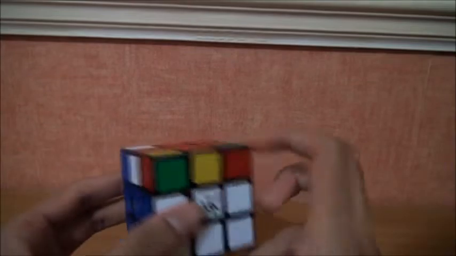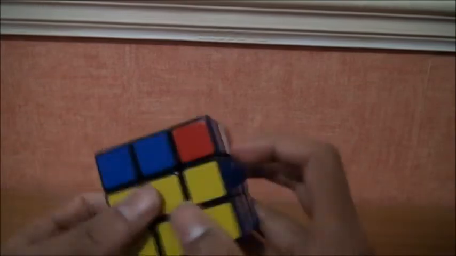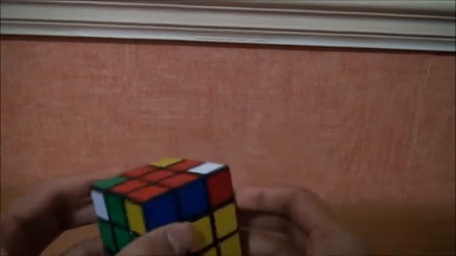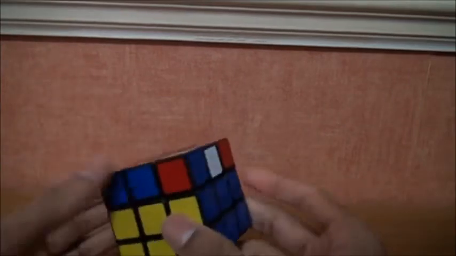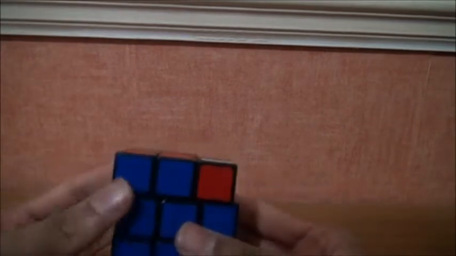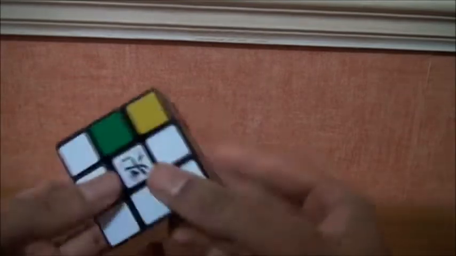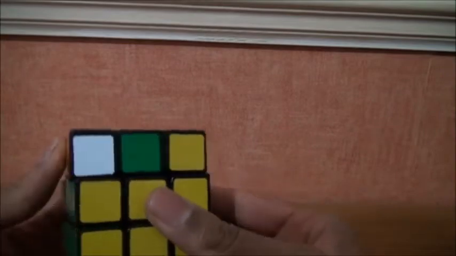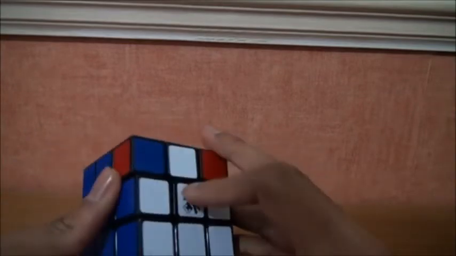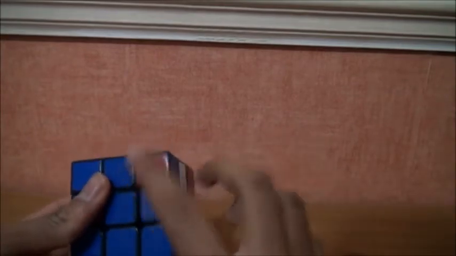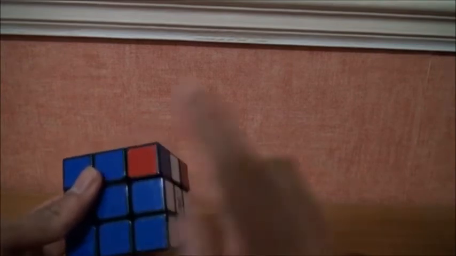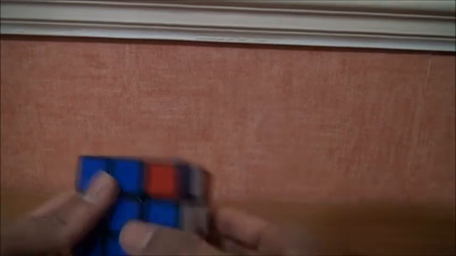The next step is pairing up the edges. Because we just solved the edges, we need to make sure they're in the right place. So at the moment there's only one solved, but if we turn it, we just give it trial and error. Look, if we turn it a few times, every now and then, there you go, see that 2 solved. You normally always should have 2 solved. There's only one case where you don't have that. I'll tell you that later.